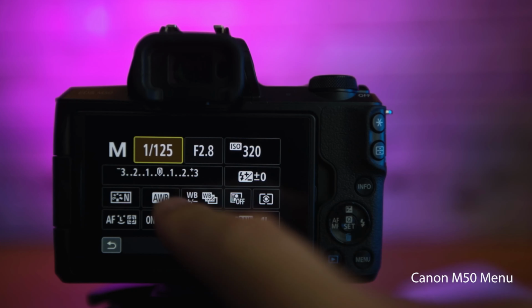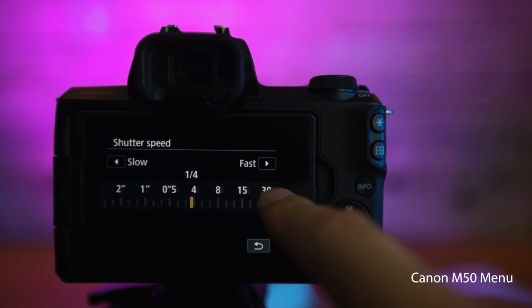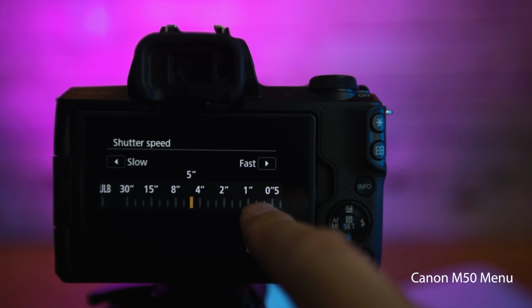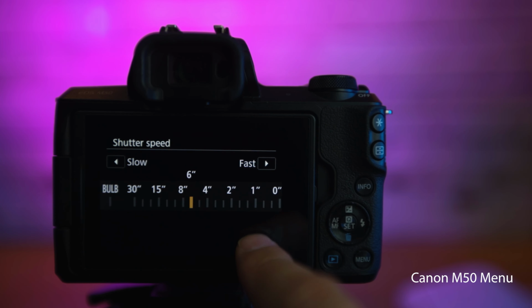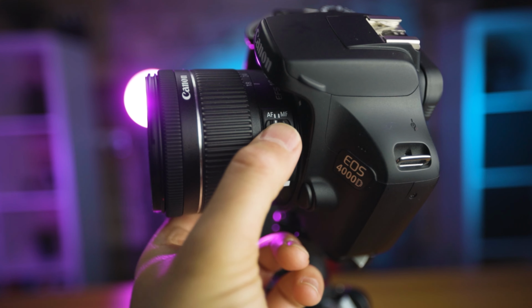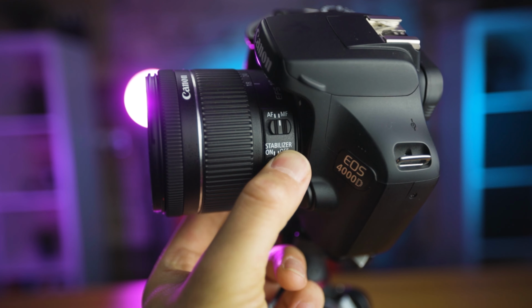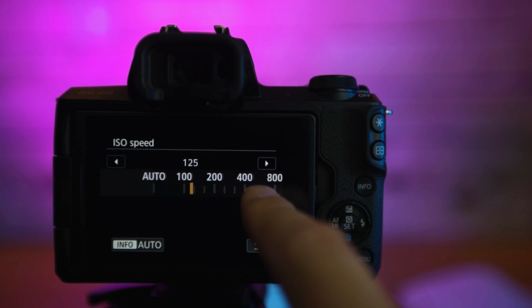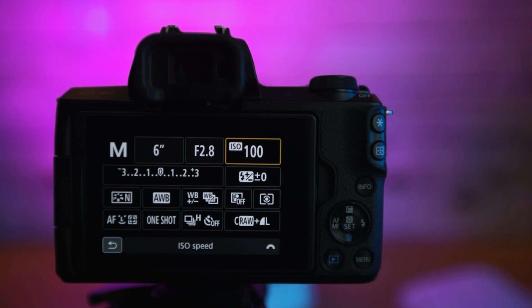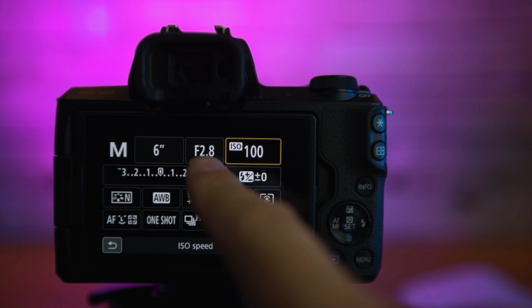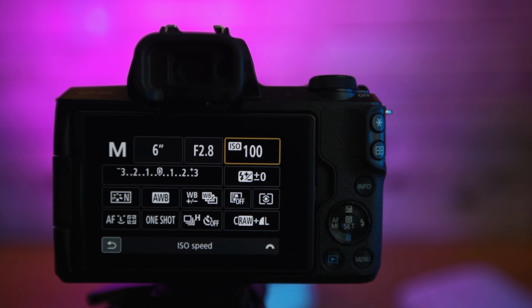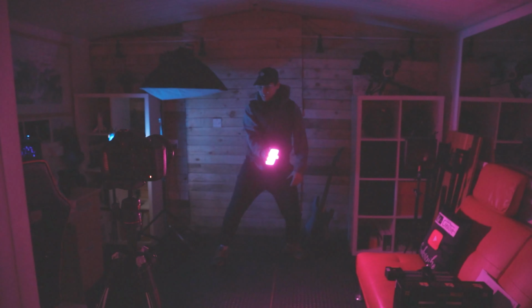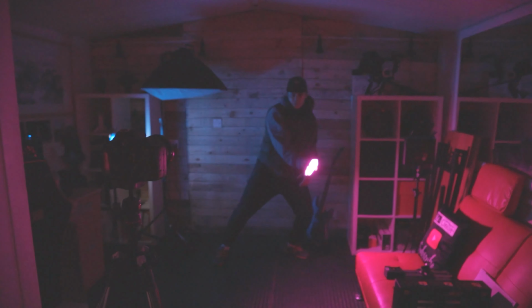So now, change your shutter speed to something like 6 seconds. You might also need to ensure that your lens is set to manual mode, as it might struggle to find focus in autofocus mode. Then adjust your ISO down to 100, open your aperture up. I've got it set to max on these photos at f-stop 2.8 for this lens. Press the shutter button and then do the movement with your light during that time limit.